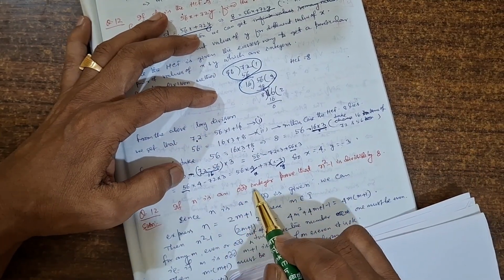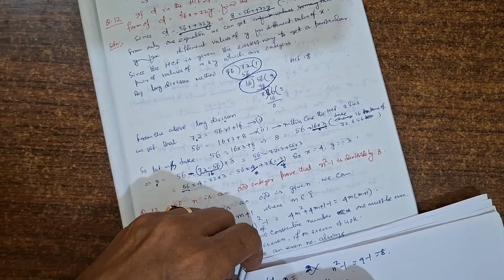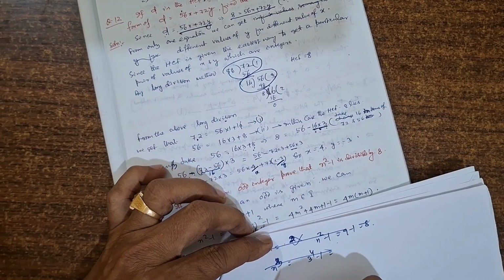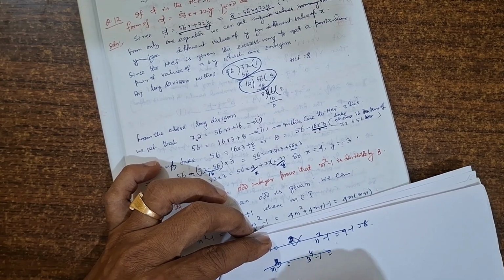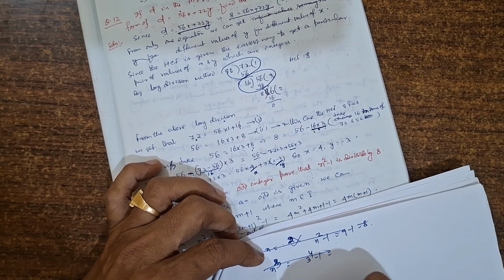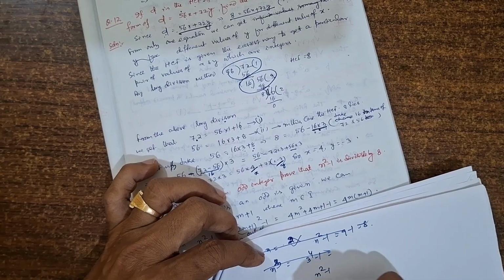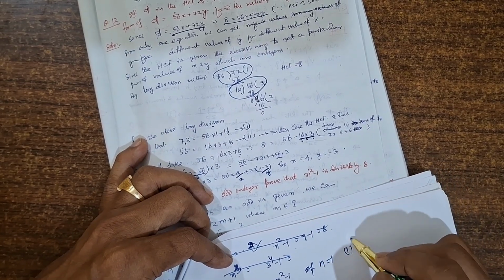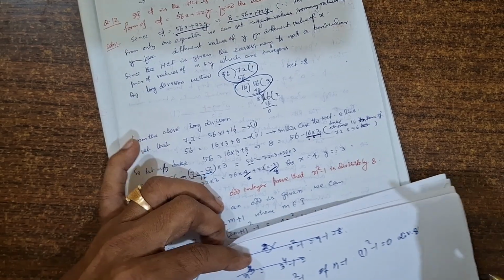If n is an odd integer, prove that n square minus 1 is divisible by 8. It is not possible for any n, we have to take n only odd. Suppose n is equal to 1, then n square minus 1 is 1 square minus 1, which is equal to 0, divisible by 8.